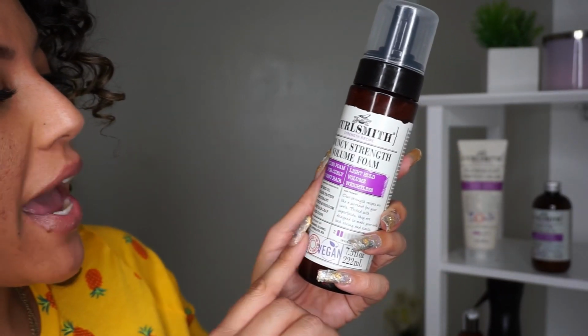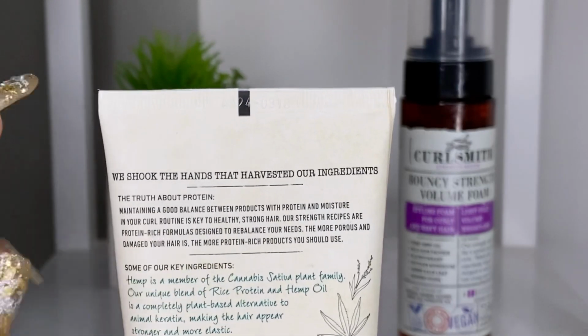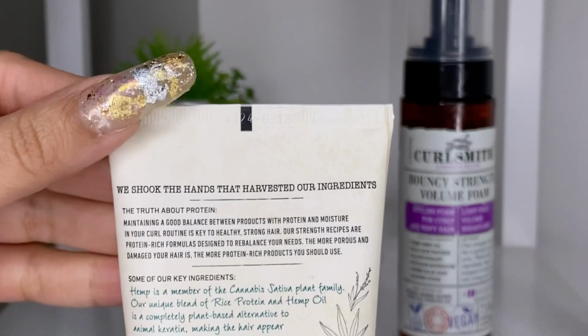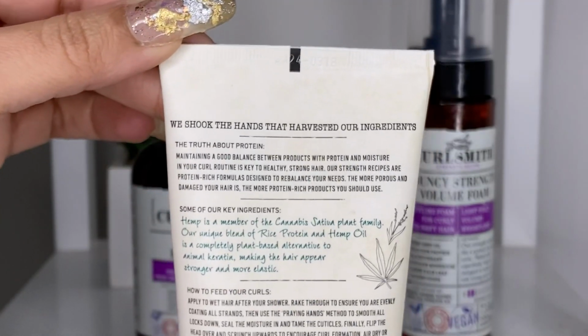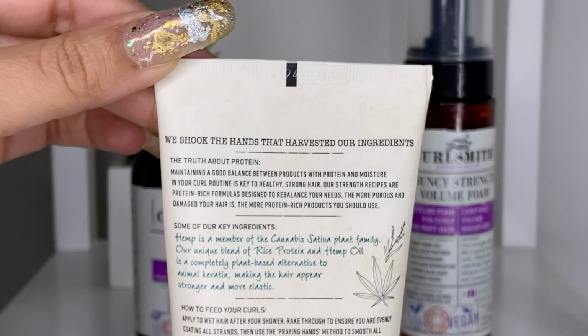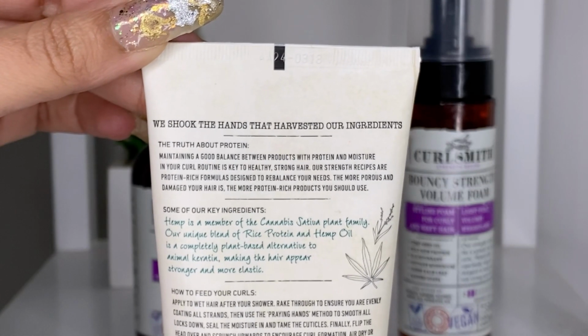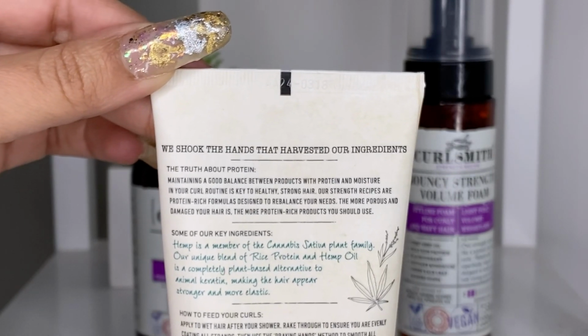So on the back of the Strength Recipe products, CurlSmith has the truth about protein. Maintaining a good balance between protein and moisture in your curl routine is key to healthy, strong hair. Our strength recipes are protein-rich formulas designed to rebalance your needs. The more porous and damaged your hair is, the more protein-rich products you should use.